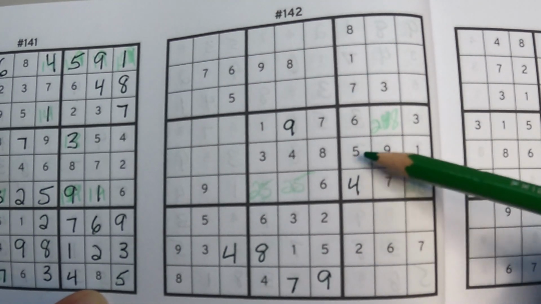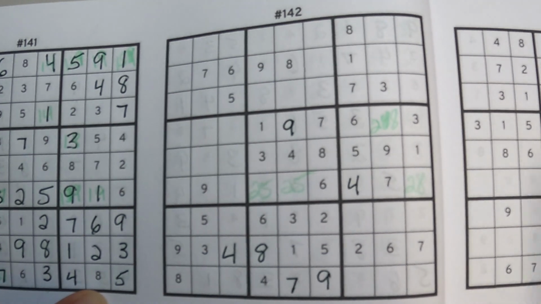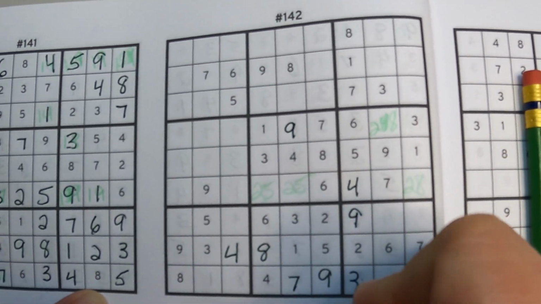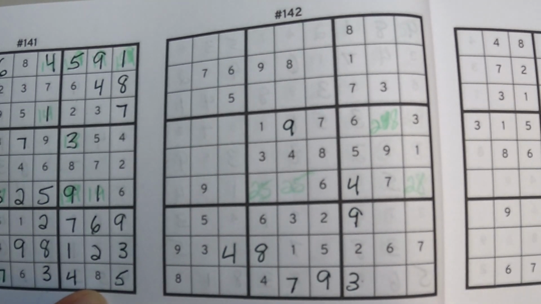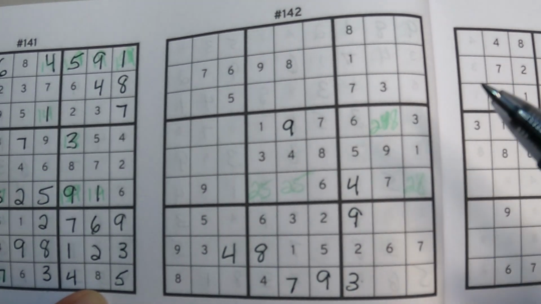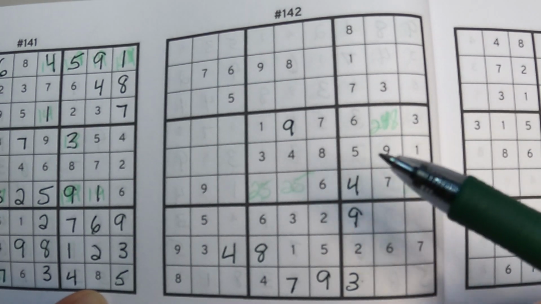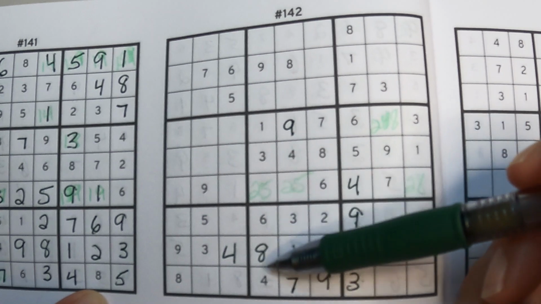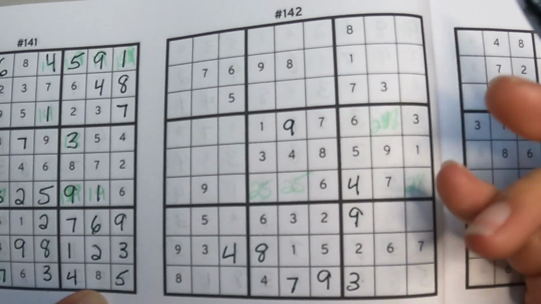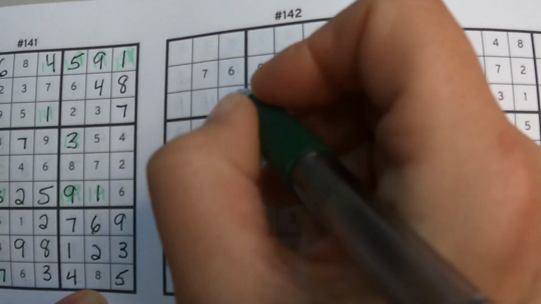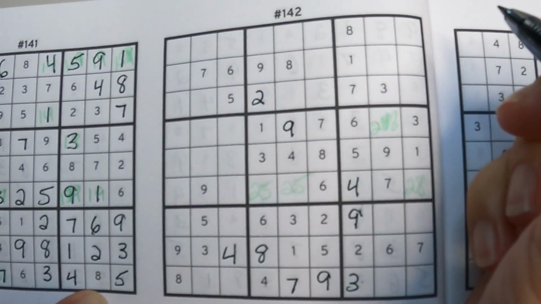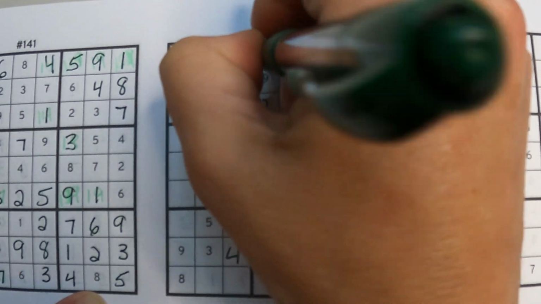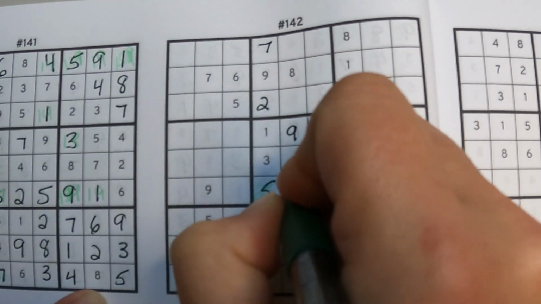For this column, looks like we're missing 3 and 9. We've got a 3 here, so 9, 3. If we look at this column, looks like we're missing 2, 5, and 7. We've got a 5 and 7 here, so 2. That 2 makes this our 5 and our 7. That 5 makes this our 2.